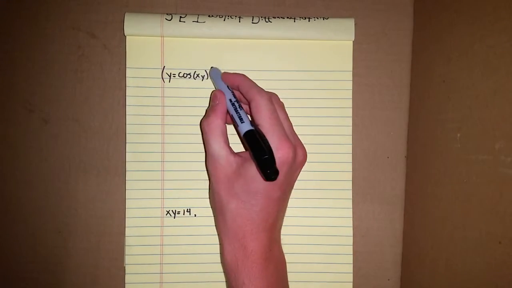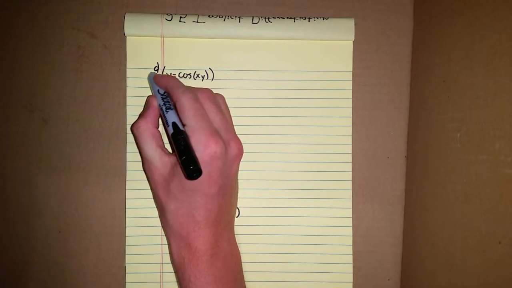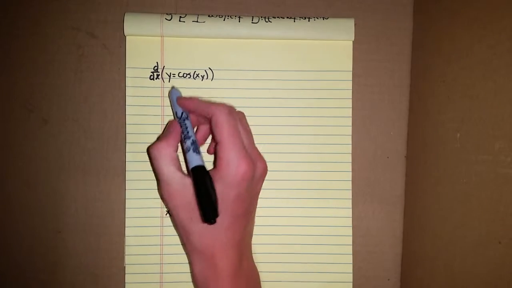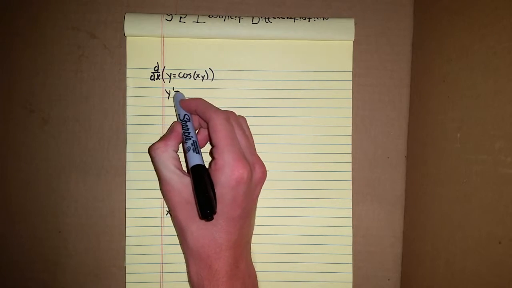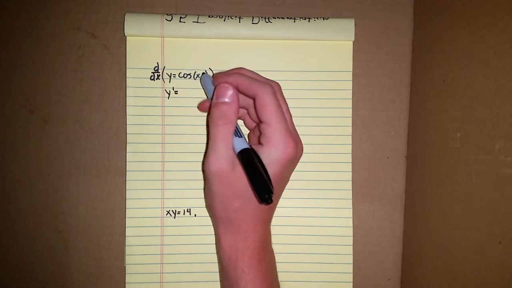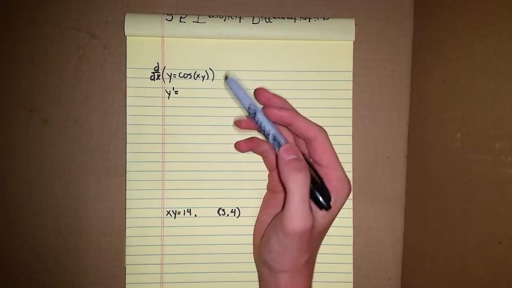So let's look at this next problem here. Same thing. To solve, all you have to do is take the derivative with respect to x of both sides. So first step, take the derivative with respect to x of the entire thing. Derivative with respect to x of y is just y prime. Derivative of cosine, well, here you have to use the chain rule, generalized power rule.